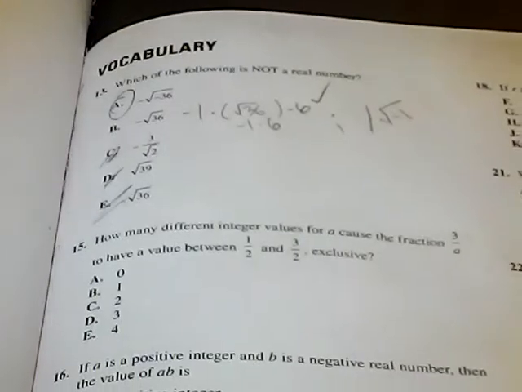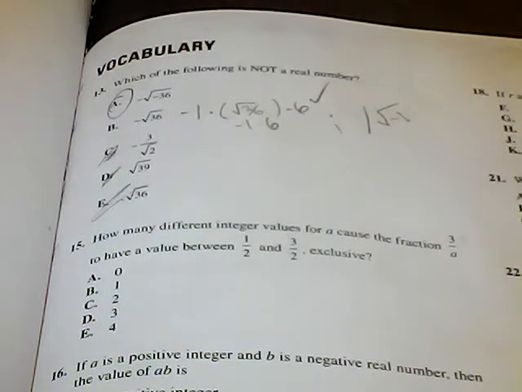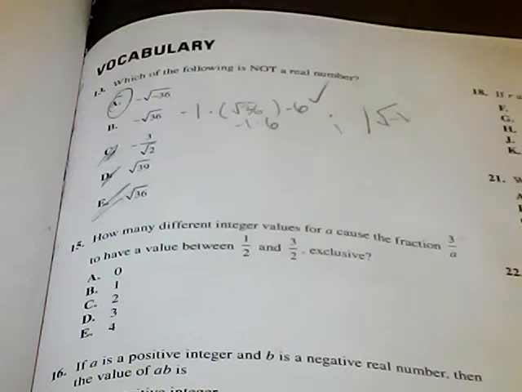And for the second one, let's read it. How many different integer values for A cause the fraction 3 over A to have a value between 1 over 2 and 3 over 2?